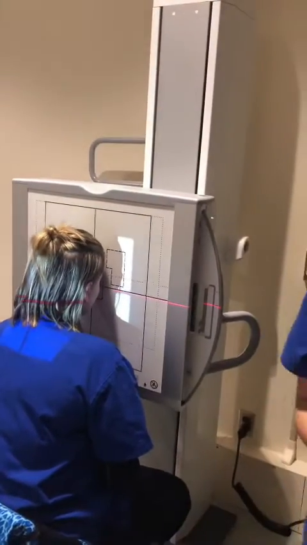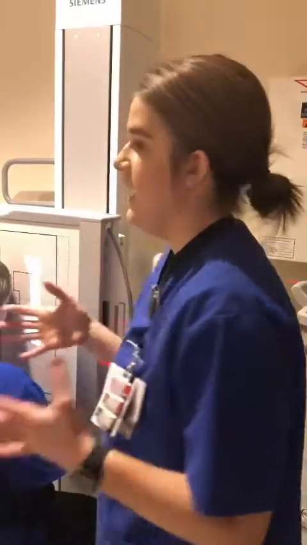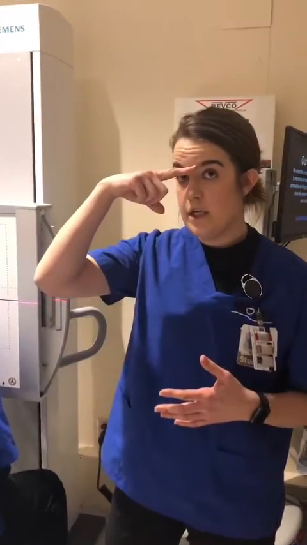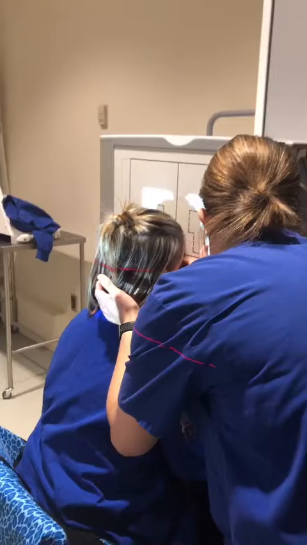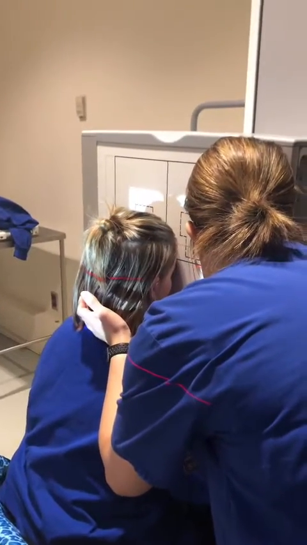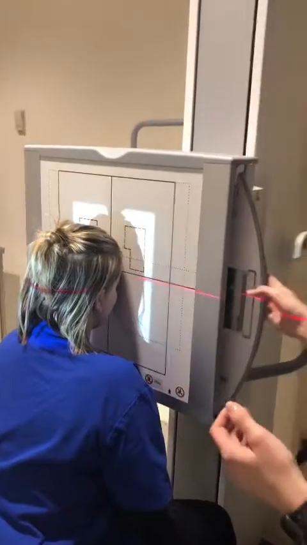I have a 10 by 12 portrait, so I just want to make sure that I have all of the top of the skull, all of the sides, and all of the soft tissue, and that I'm not cutting off anything. So I'm going to ensure that your central ray exits at your glabella right here, the bridge of your nose. So I'm going to make sure that is centered and that is lined up.